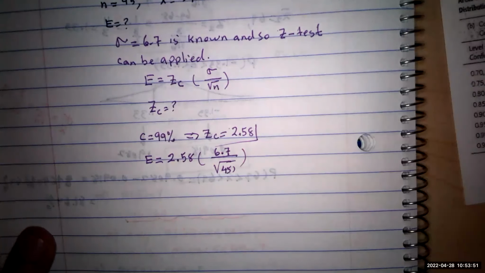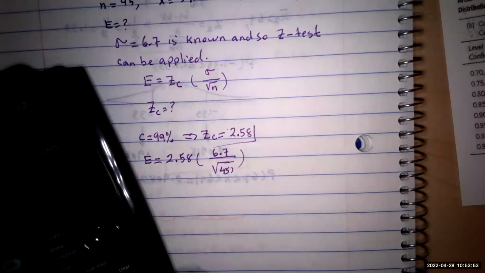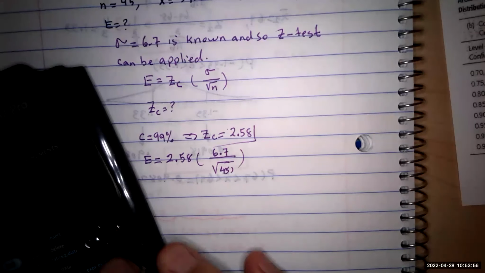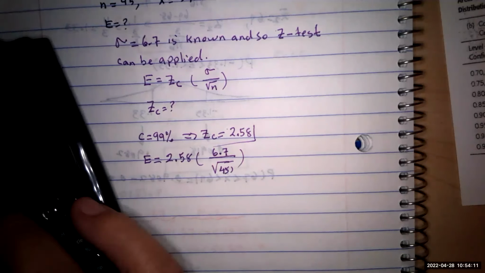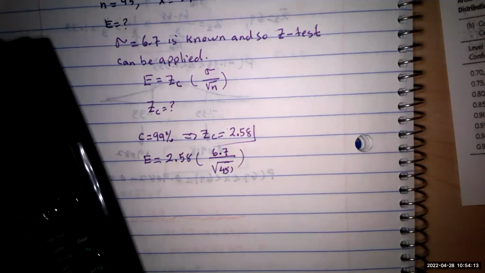So what I have is 2.58 times 6.7, and then divided by the square root of 45.